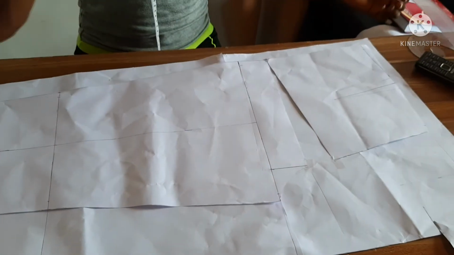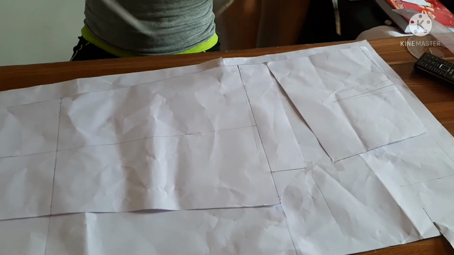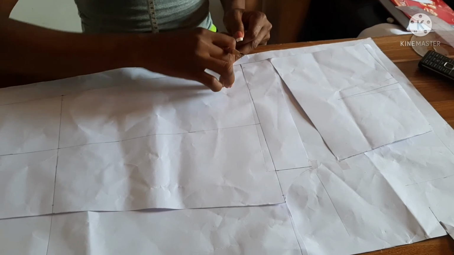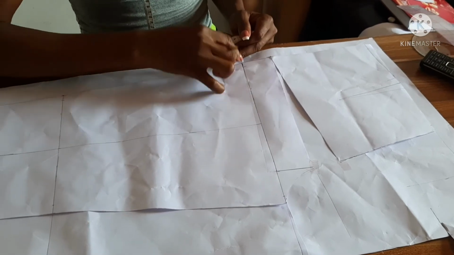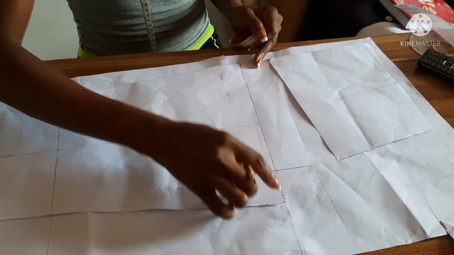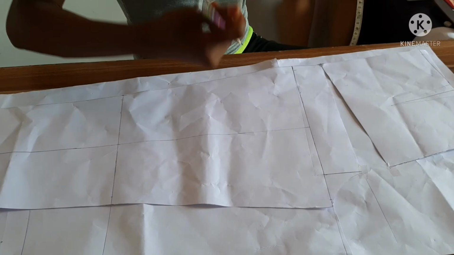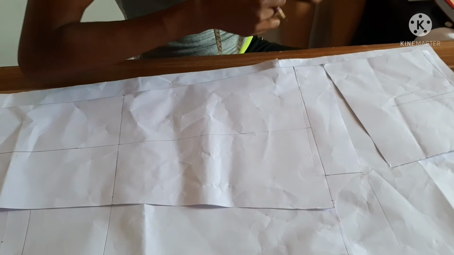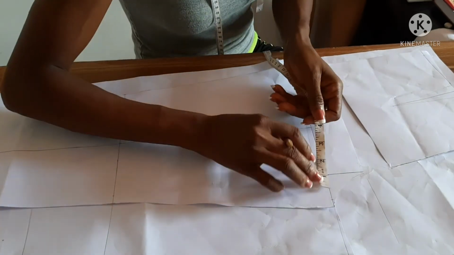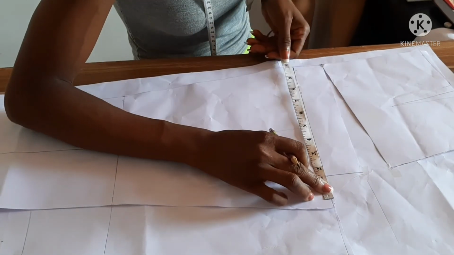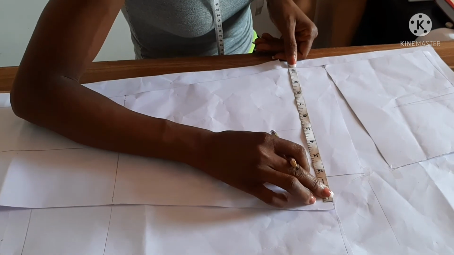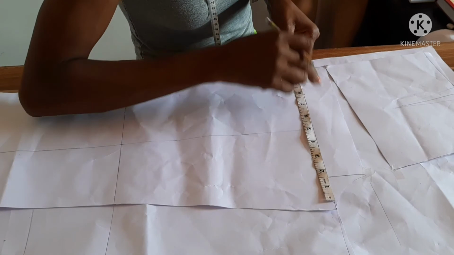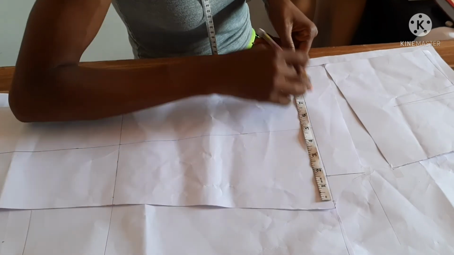So what you want to do next is, from this front pattern now, you know we went in by 1/2 inch here and 1/2 inch here. So from the 1/2 inch you came in on your trouser, you place your tape and measure what you have from here to here. From this 1/2 inch you have on this side plus the 1/2 inch you have on this side, you measure what you have from here to here.